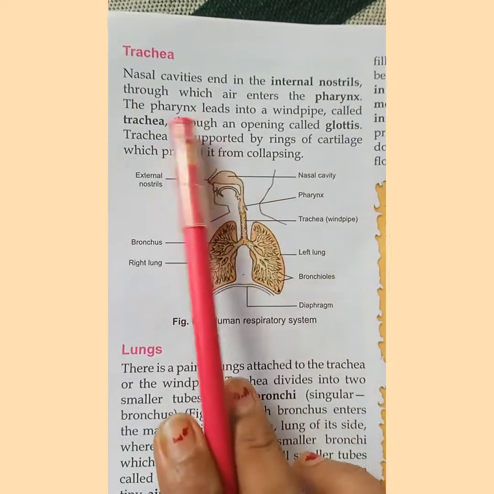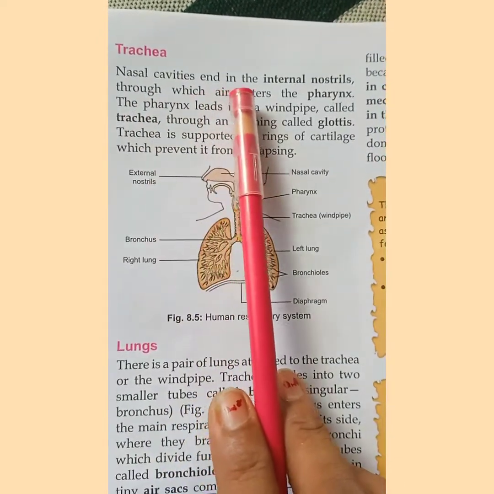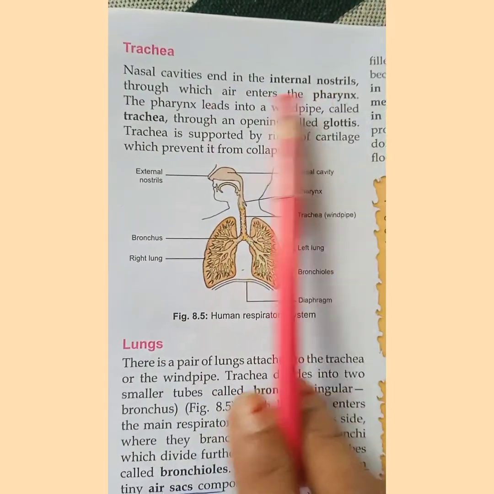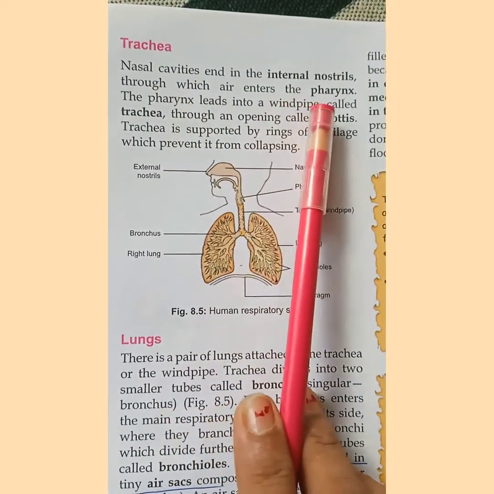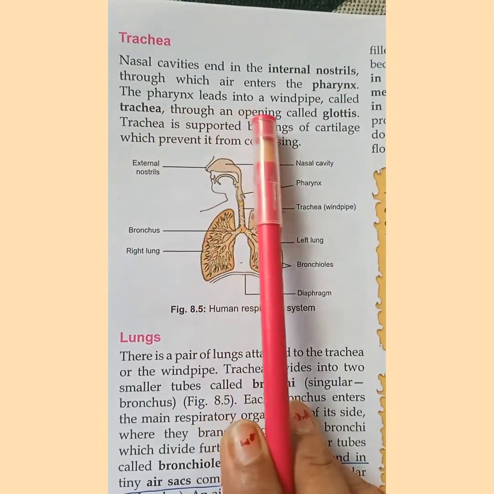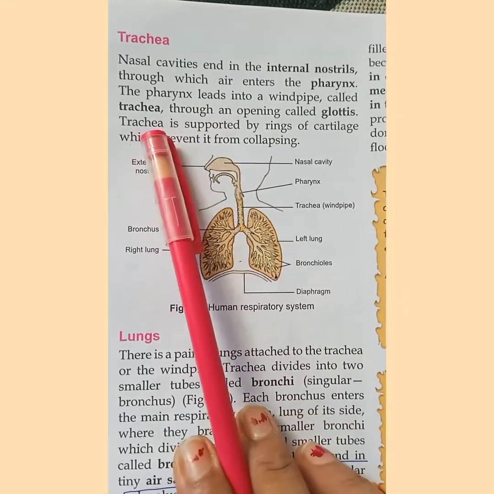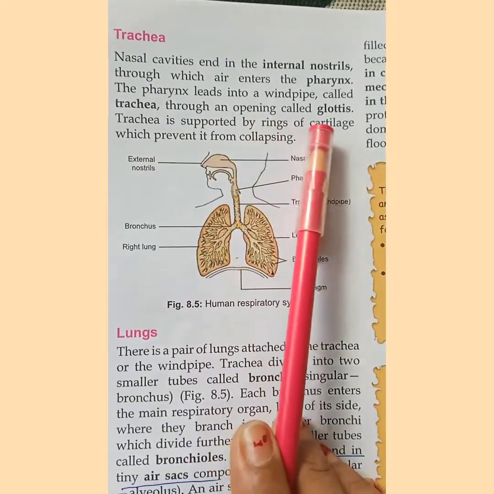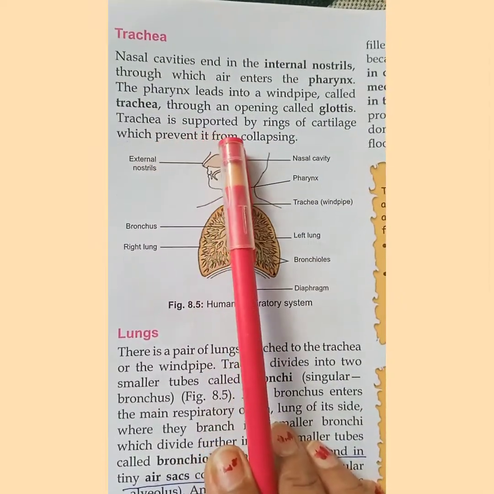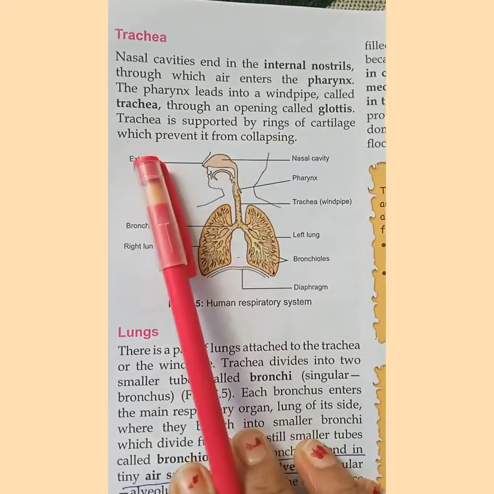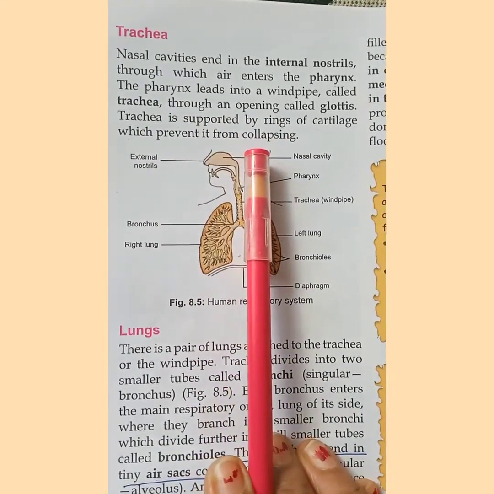Next is the trachea. Nasal cavities end in the internal nostrils through which air enters the pharynx. The pharynx leads into a windpipe called the trachea through an opening called the glottis. The trachea is supported by rings of cartilage which prevent it from collapsing.